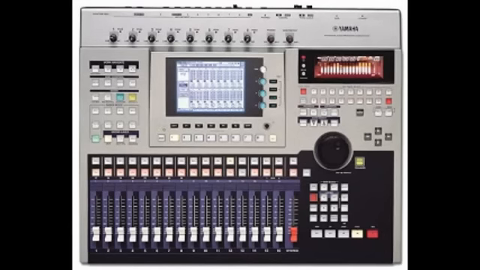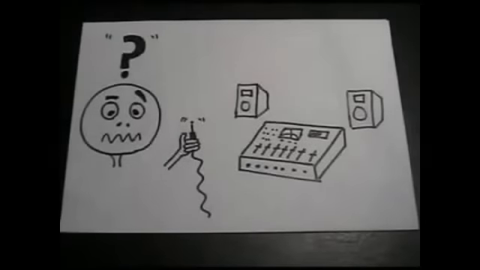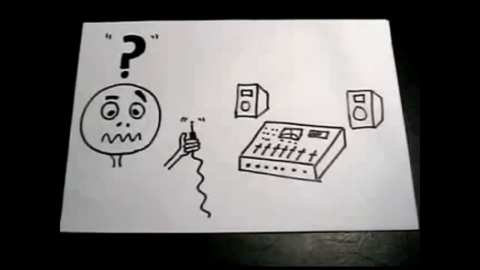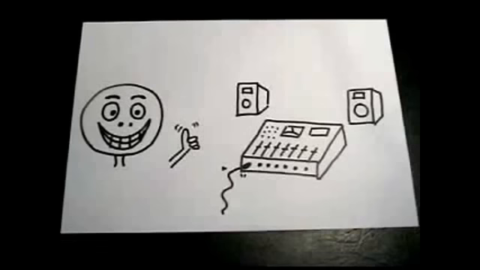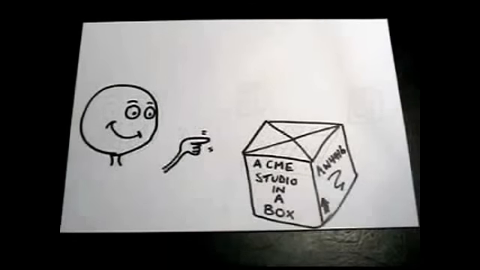The AW4416 is a fantastic machine, endlessly flexible, but with that flexibility comes a level of complexity. The AW4416 certainly hasn't been aimed at the newbie home recordist. With some time and effort though, the AW can become your best friend instead of your arch enemy. The AW4416 is essentially a complete recording studio in a box.